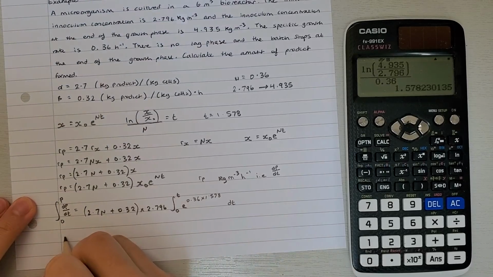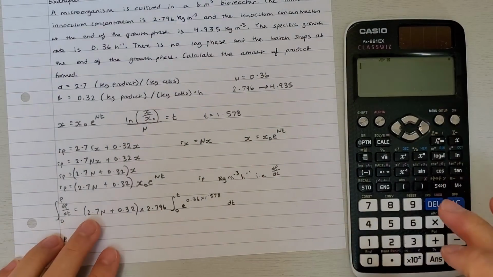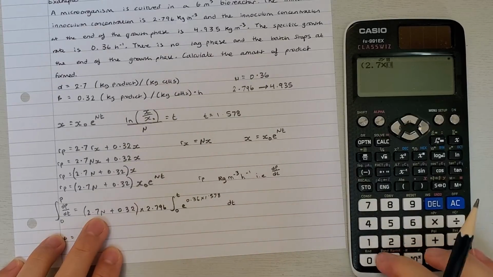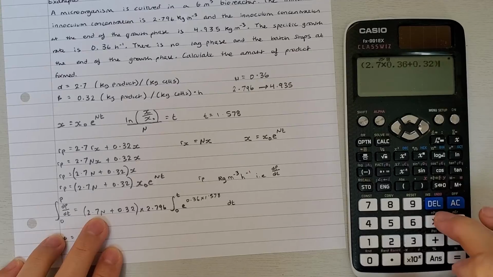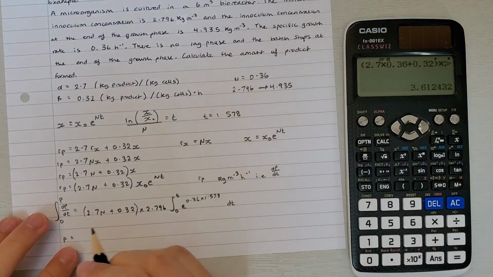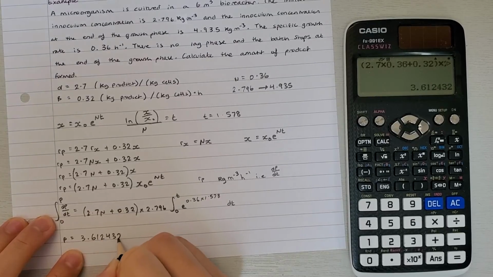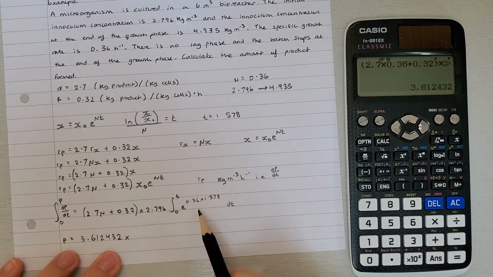So P equals 2.7 multiplied by 0.36 plus 0.32, and that's all multiplied by 2.796, which is 3.612432, multiplied by the integral of this.